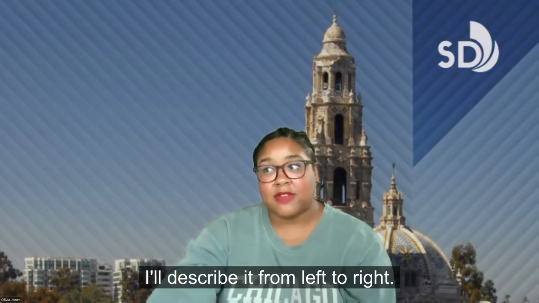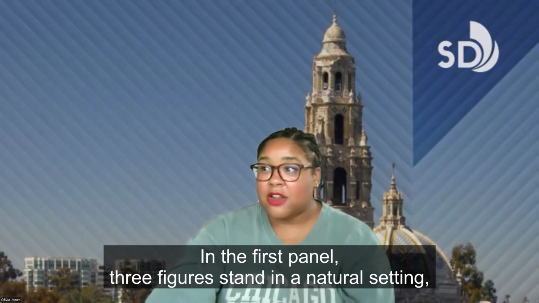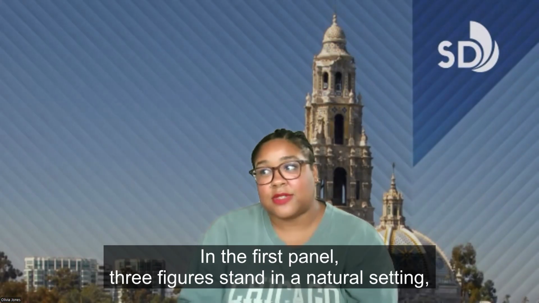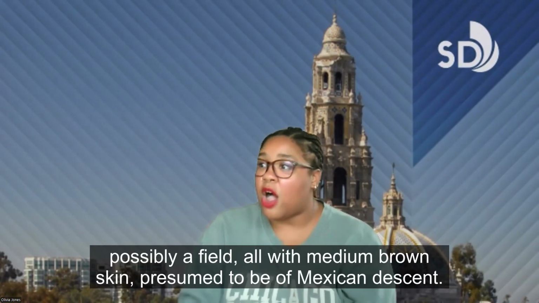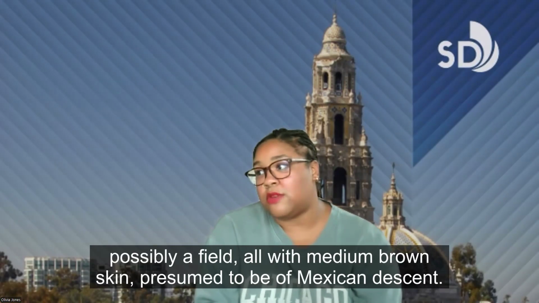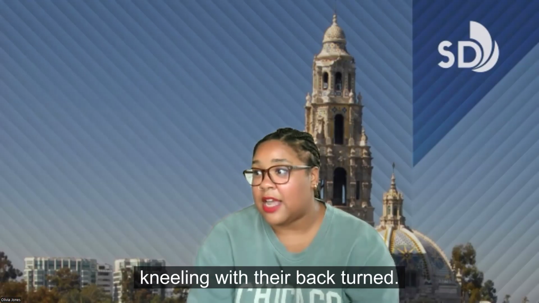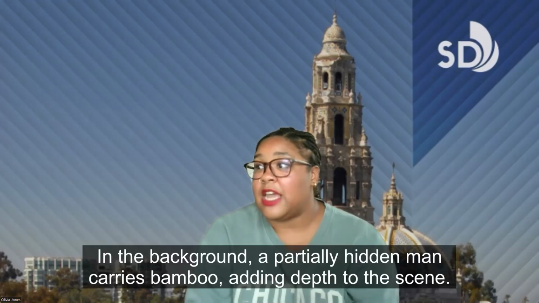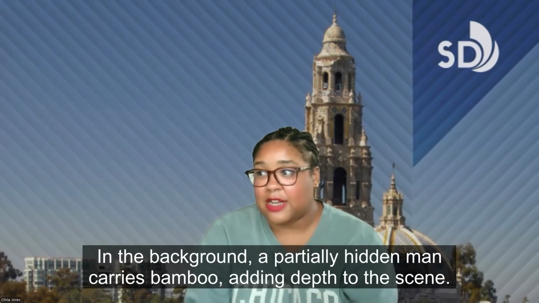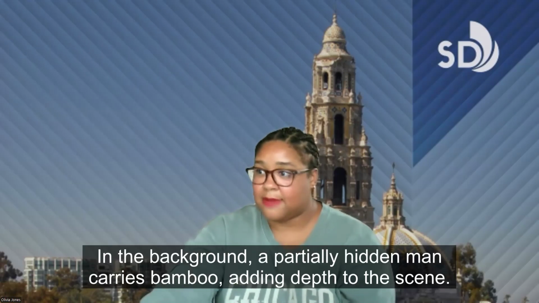I'll describe it from left to right. In the first panel, 3 figures stand in a natural setting, possibly a field, all with medium brown skin, presumed to be of Mexican descent. A woman faces the viewer, receiving white flowers from a person kneeling with their back turned. In the background, a partially hidden man carries bamboo, adding depth to the scene.